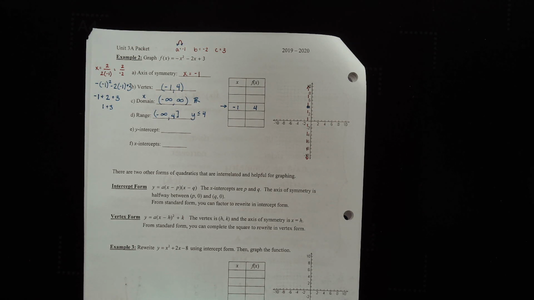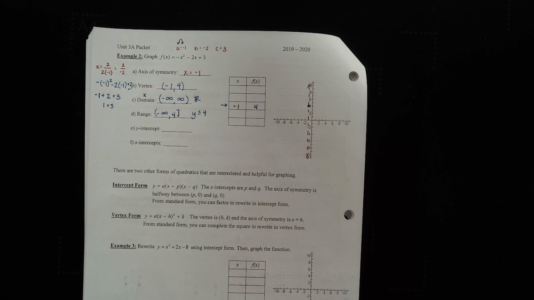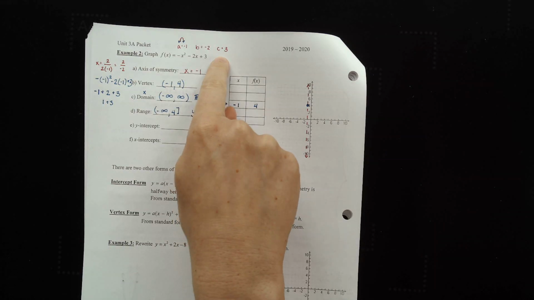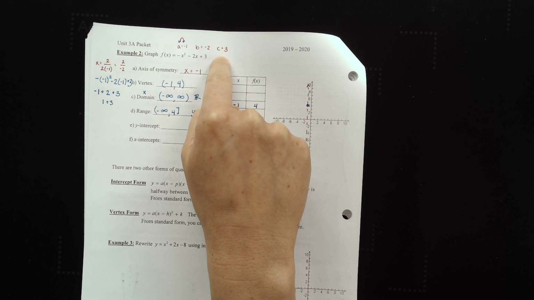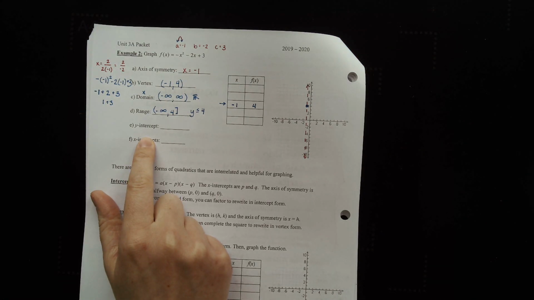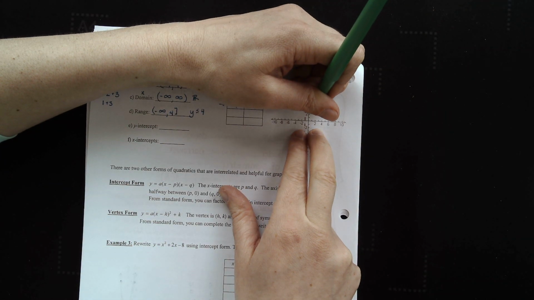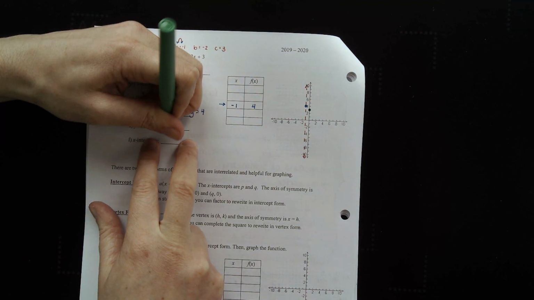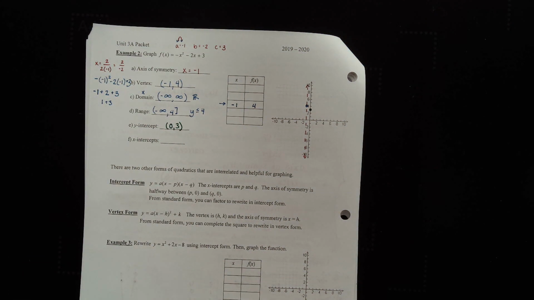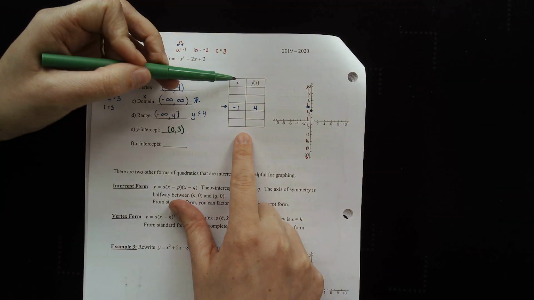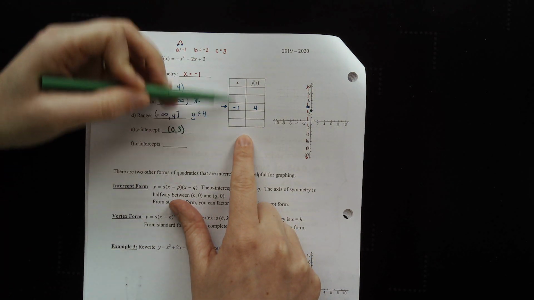All right, so I am now going to look at my y-intercept, and I know that my y-intercept is my c value. You should have gotten that from your introductory assignment. So my y-intercept is going to be 3, right there. So that'll be (0, 3). And then as I did before, I like to set up my x values like a number line.